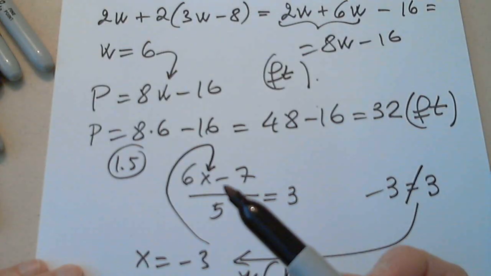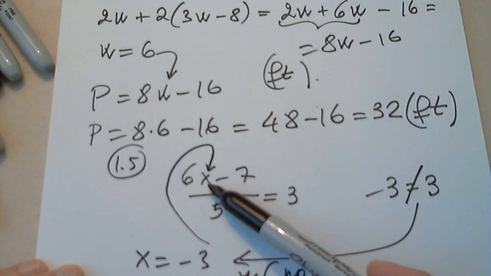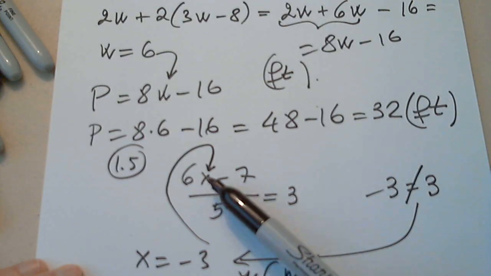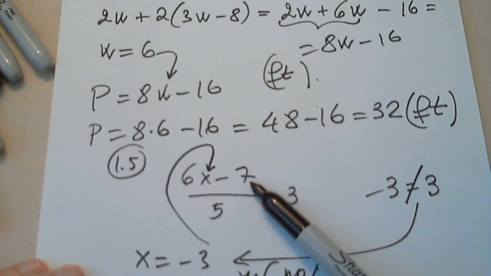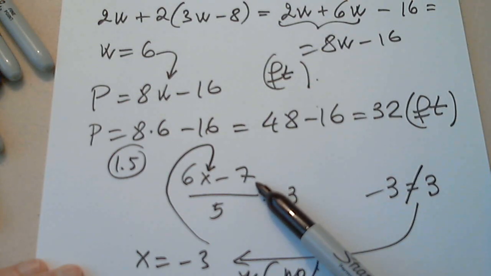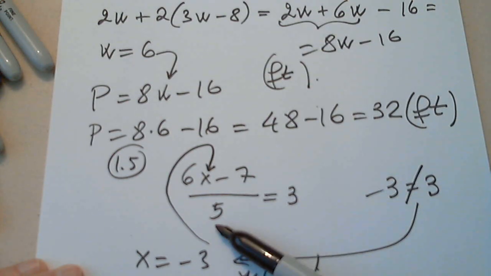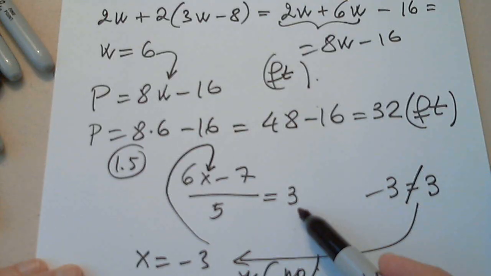So when I plug it in, I have 6 times negative 3, which is negative 18, minus 7 is negative 25. Negative 25 divided by 5 will never be 3. And I will say absolutely not.